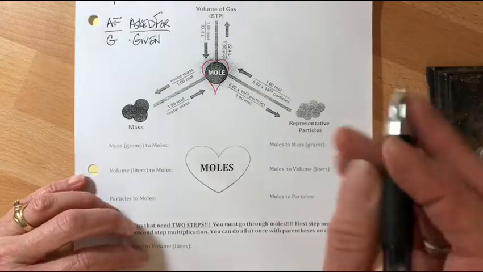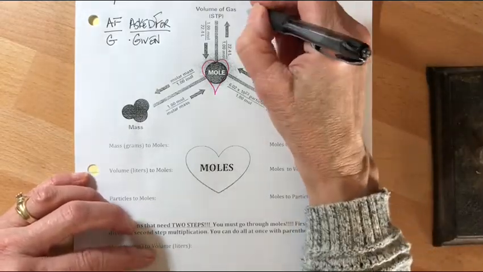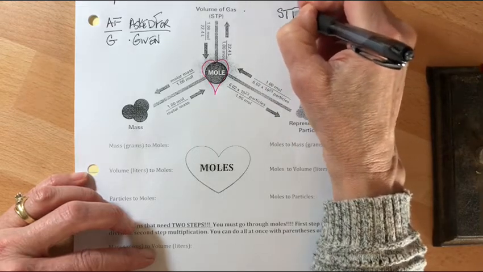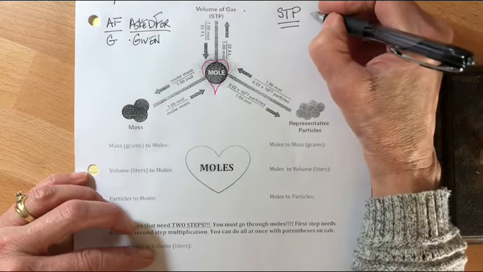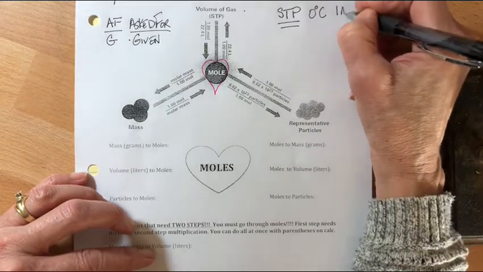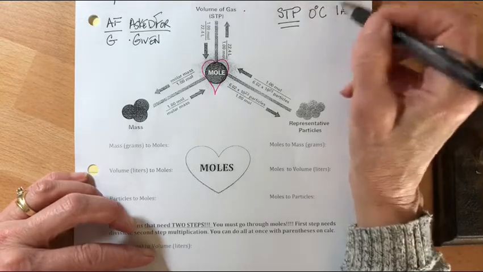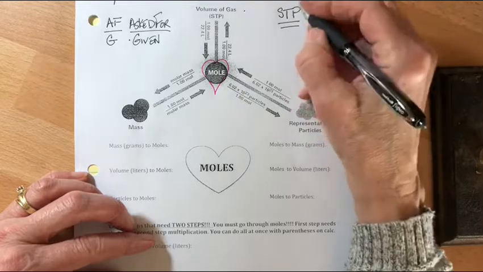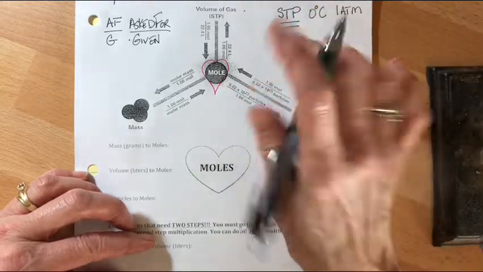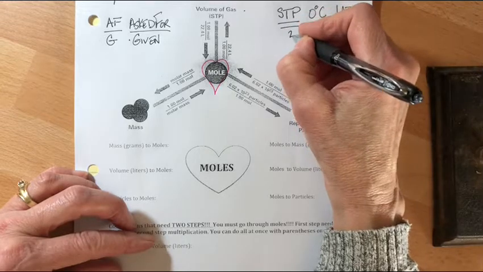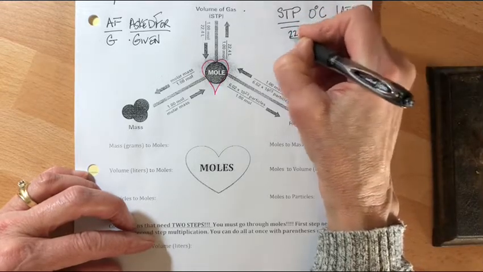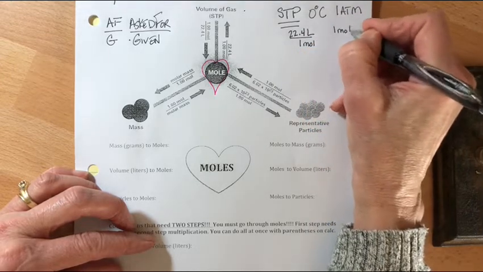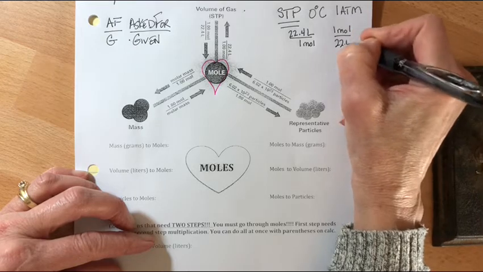Another little thing that I want to remind you of, when we're talking about gases, that little bit of information that you've already read about, STP, standard temperature and pressure: 0 degrees Celsius, 1 atmosphere of pressure. That's really cold. That's not normal lab conditions, but that's what we work with. And so there's two conversion factors when you're dealing with gases. 22.4 liters per 1 mole can also be written as 1 mole per 22.4 liters.